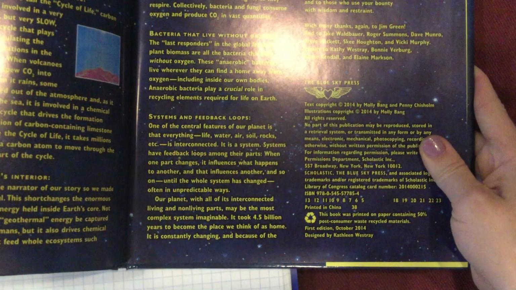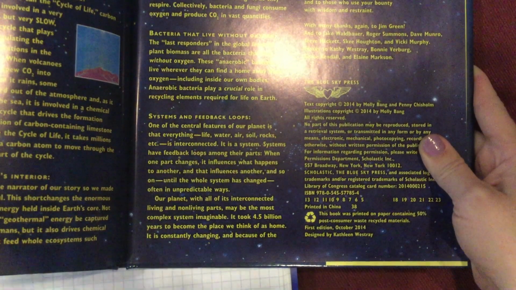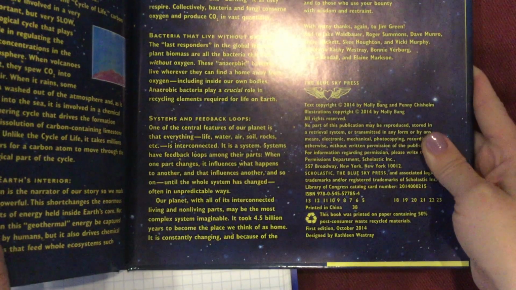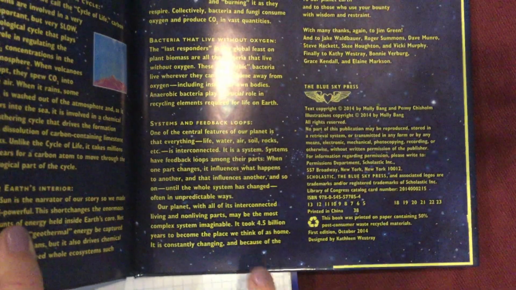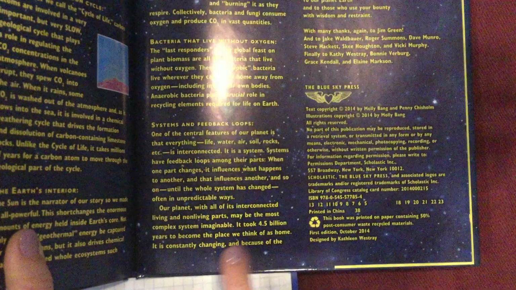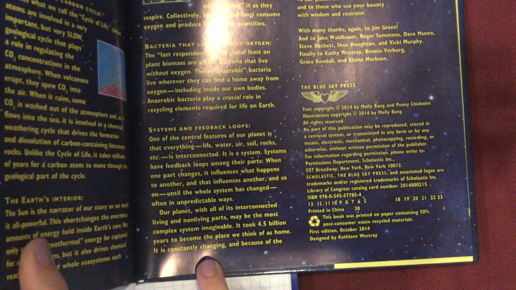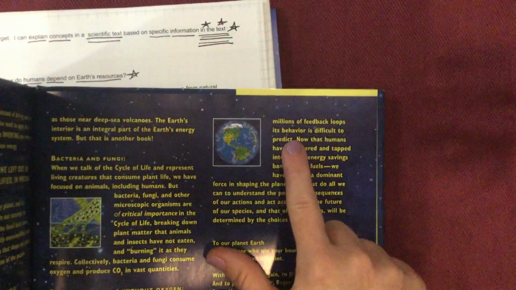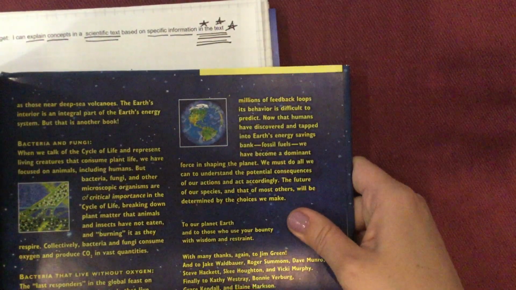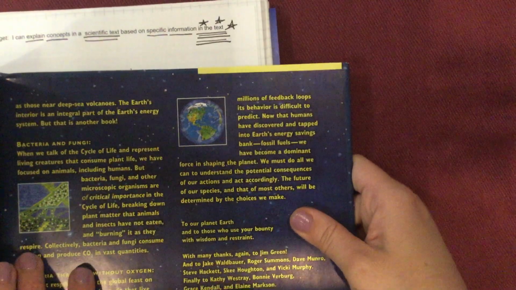Our planet, with all of its interconnected living and non-living parts, may be the most complex system imaginable. It took 4.5 billion years to become the place we think of as home. It is constantly changing. And because of the millions of feedback loops, its behavior is difficult to predict.